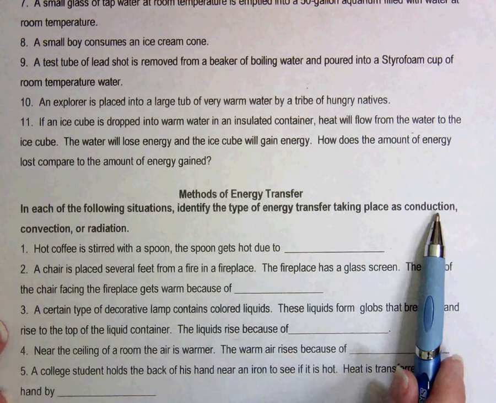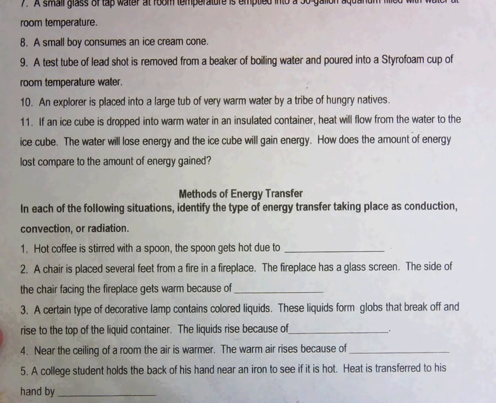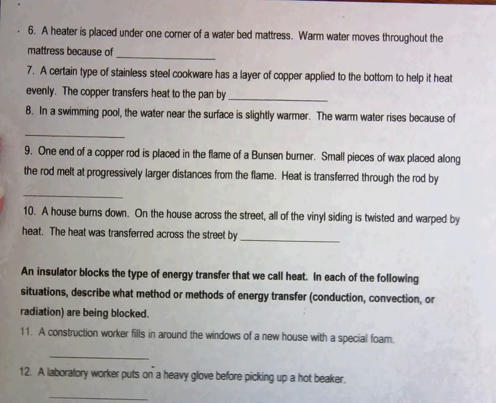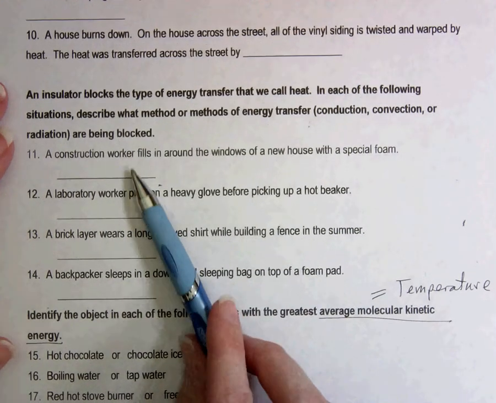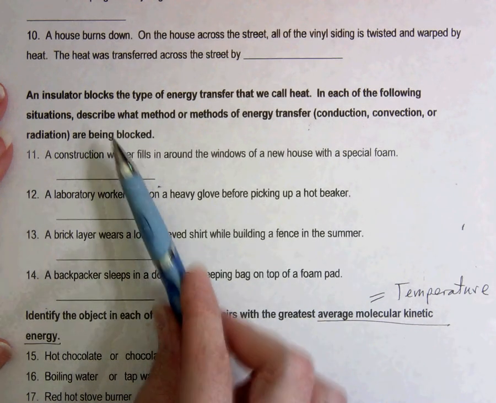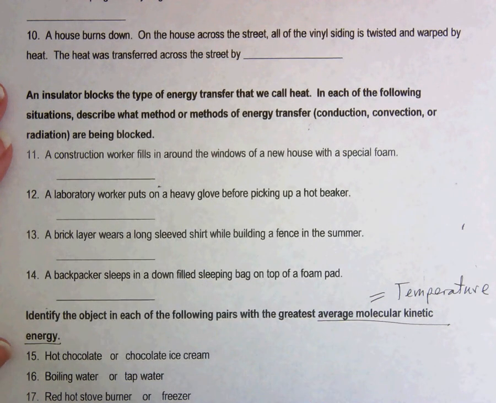And then down at the bottom, again, just answer, is it conduction, convection, or radiation? And that goes all the way through the next page. And then we go back to insulation again. What is being blocked by these different types of insulation?